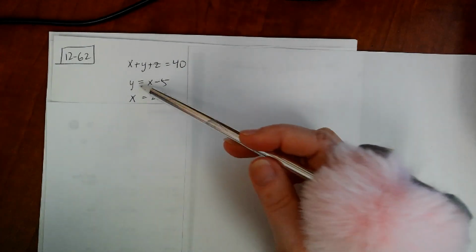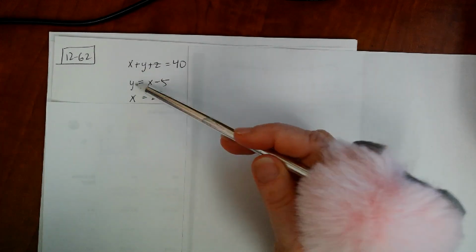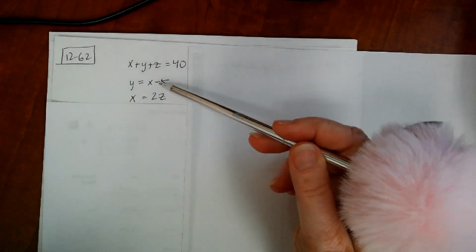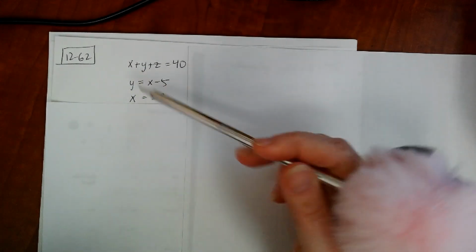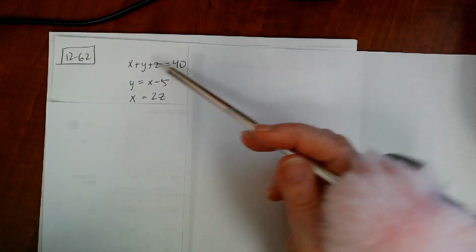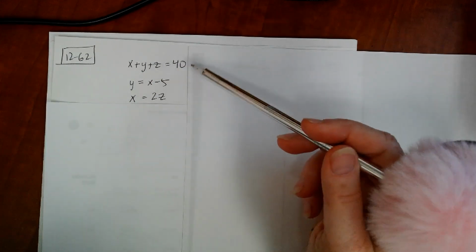When I first looked at it, I wanted to use substitution because it was set up nicely with the x and the y. But then I noticed that would soon cause problems for me. So what I'm going to do is elimination.